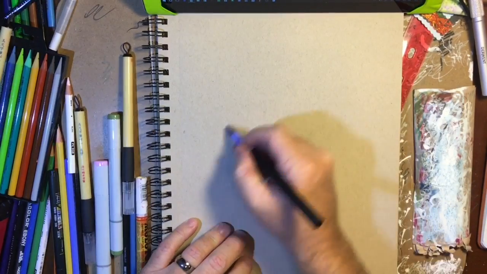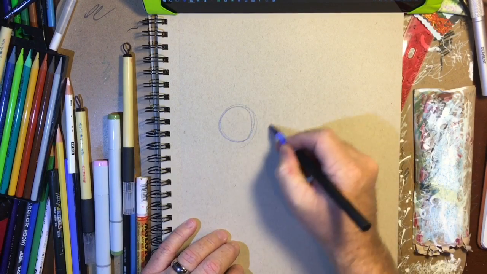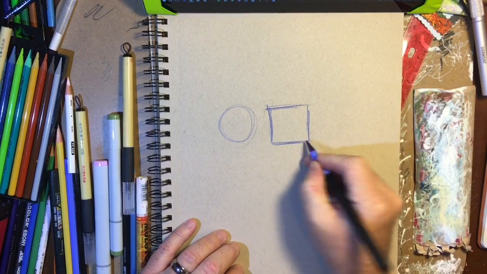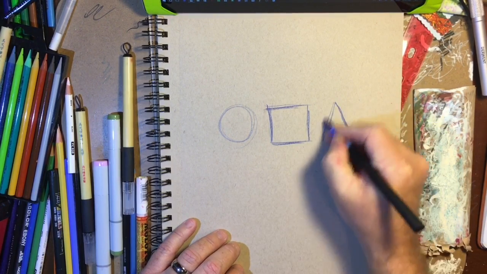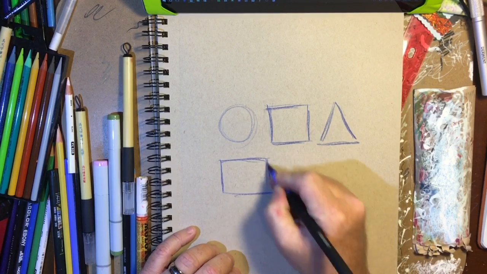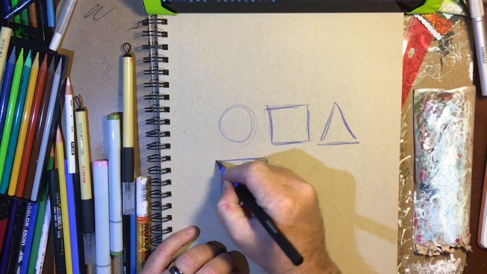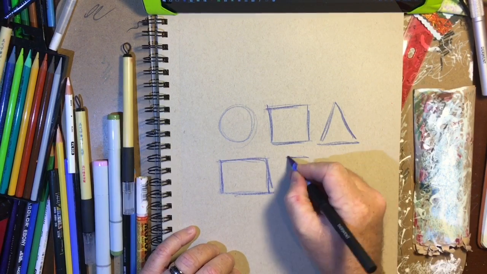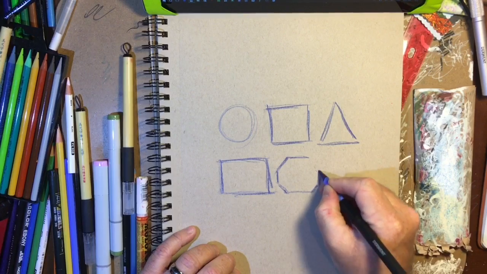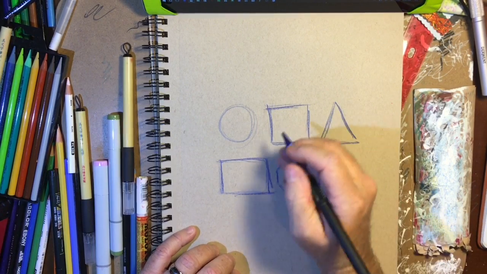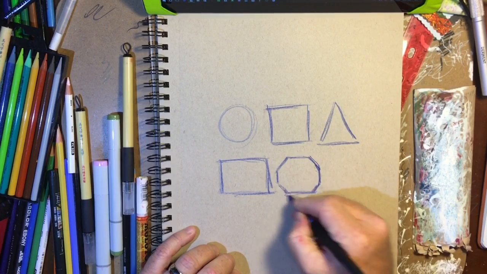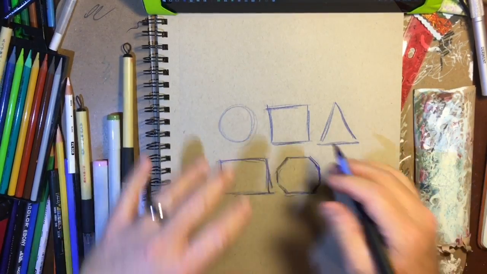So shape. So we all learn our basic shapes growing up. We have your circle, of course. We have your square. We have your triangle. We have your rectangle. And then we can get into your more complex shapes. But we're not going to really do that. With our little pentagon here. But we're not going to get into too many of the difficult shapes.